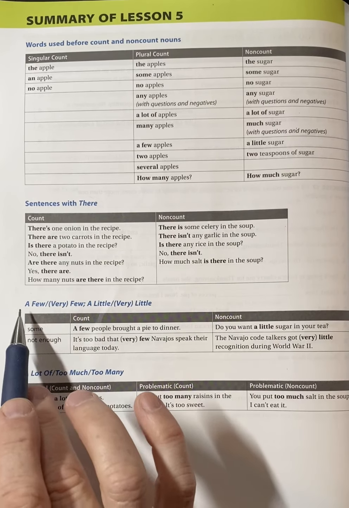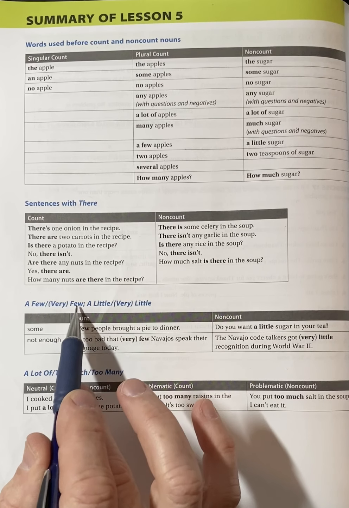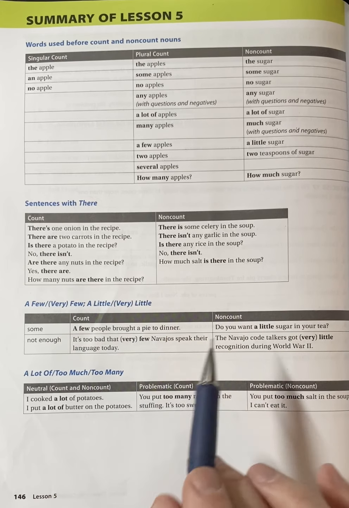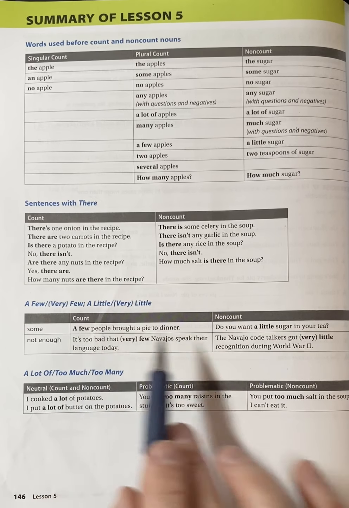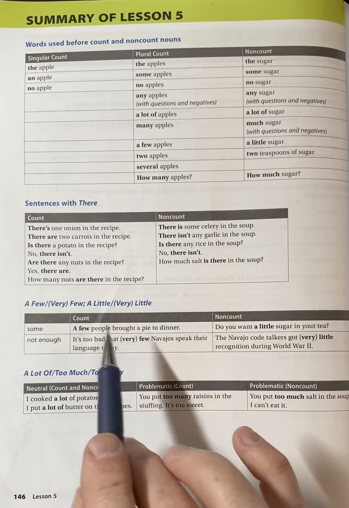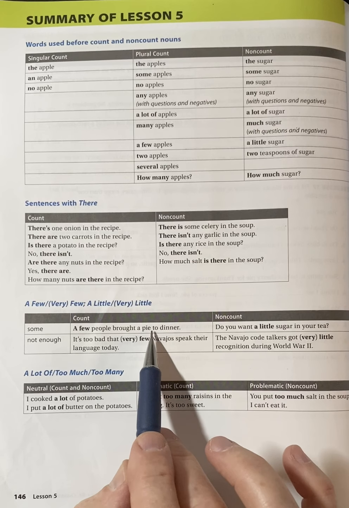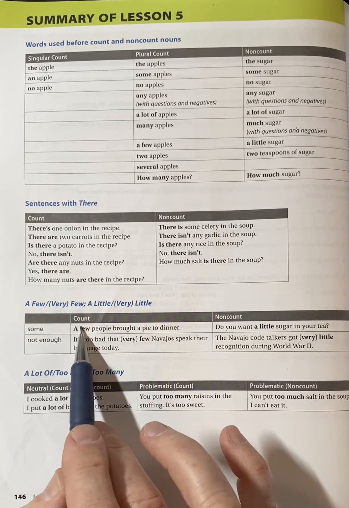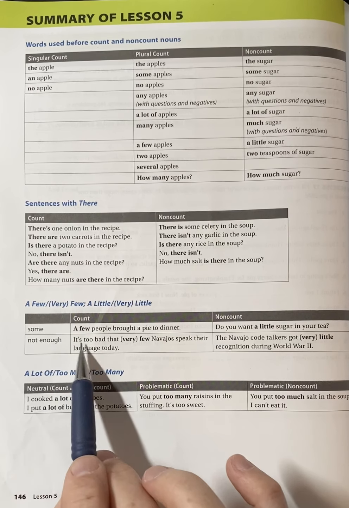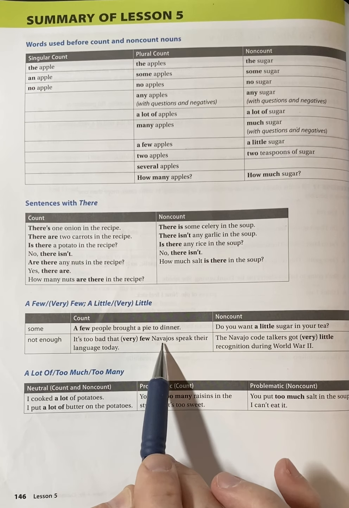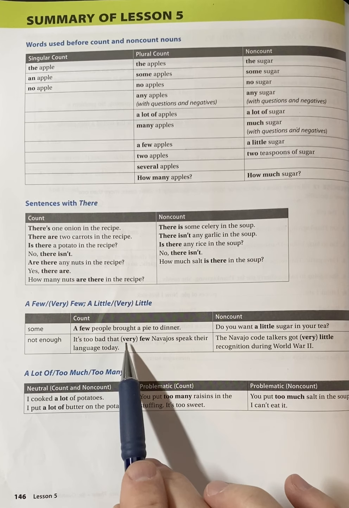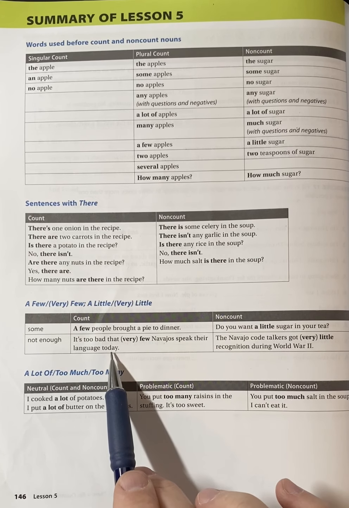Let's take a look at a few, very few, few, a little, very little, and little. These are with counting nouns, and these are with non-counting nouns. Some. Okay. A few people brought a pie to dinner. A few means some. Some people, right? How about not enough? Very few usually means not enough. It's too bad that very few Navajos speak their language today.